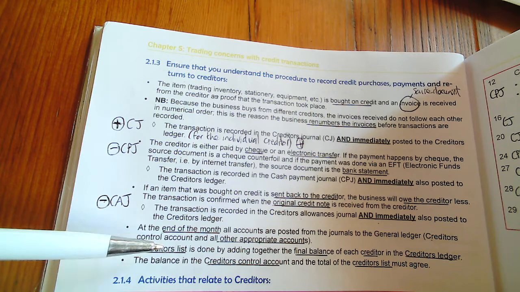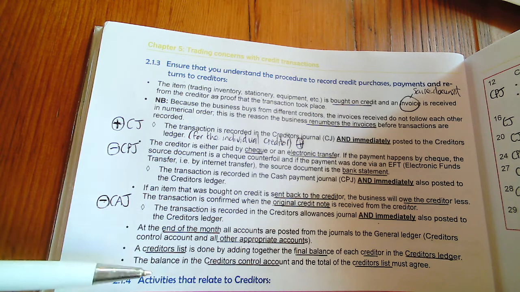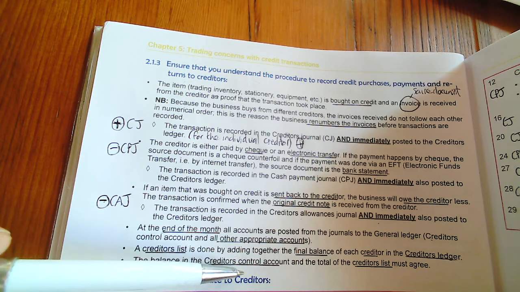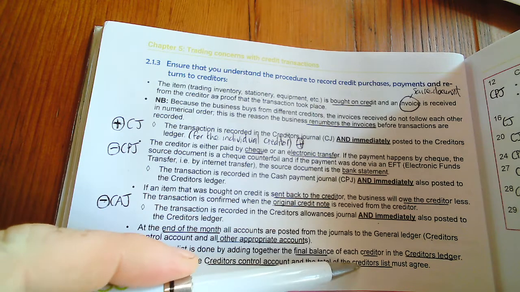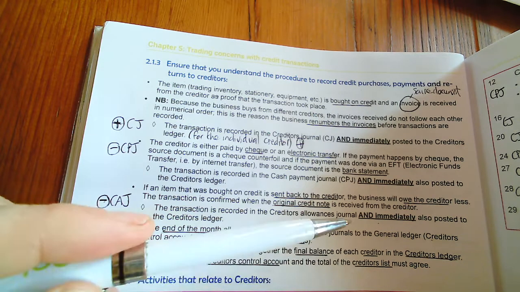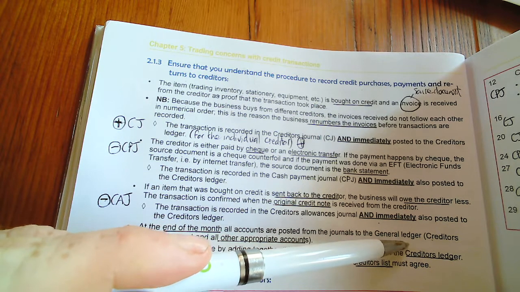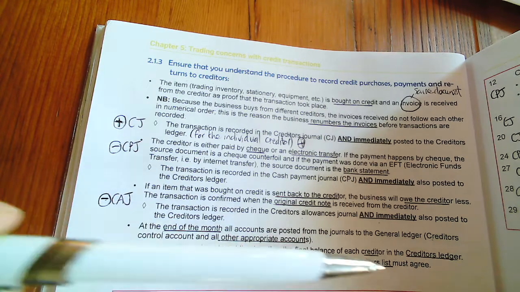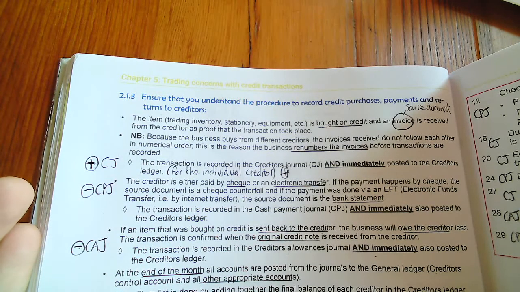Then we do each account, and the final total we're going to take to the creditors list. The creditors list shows you I owe Macro so much, I owe this creditor so much, and if we add all of them together, the final total of the creditors list must be equal to the balance of the creditors control account. Why? Because the creditors control account is all the creditors, but we don't specify which creditors, and the creditors list specifies the specific creditors. Going back to the creditors ledger, we show each creditor and all the transactions that were done with them, and only the final total goes to the creditors list. That was the first part of page 32.